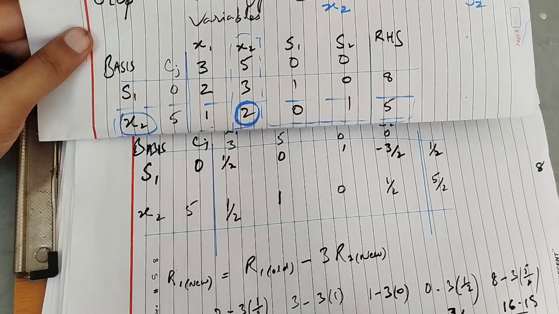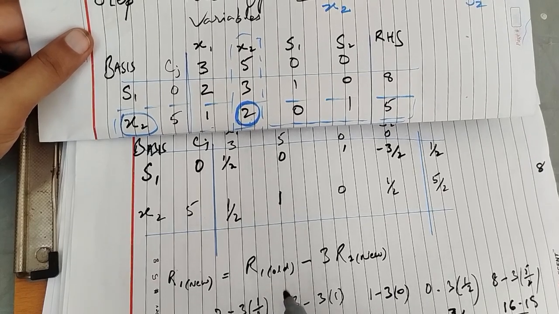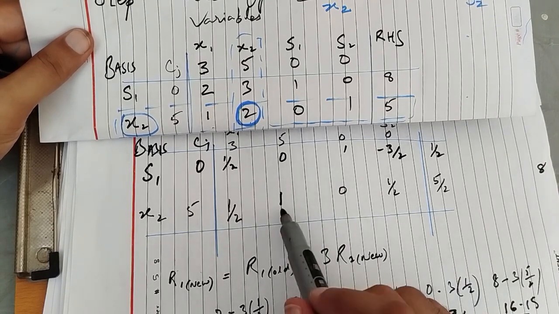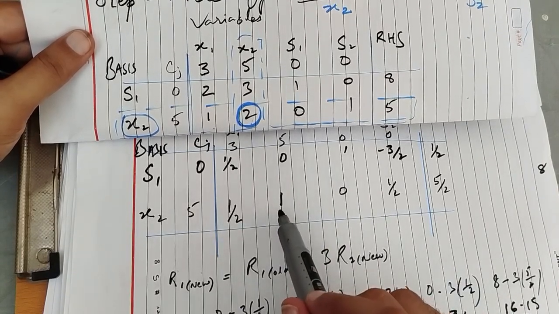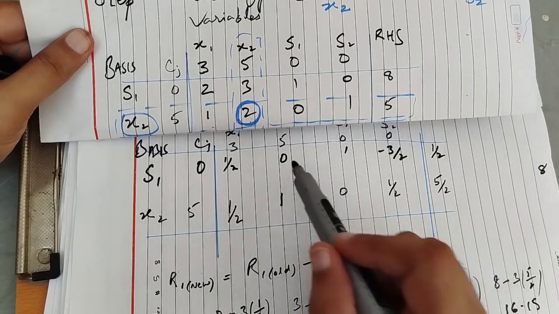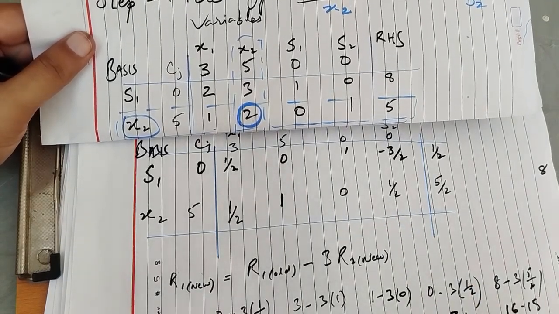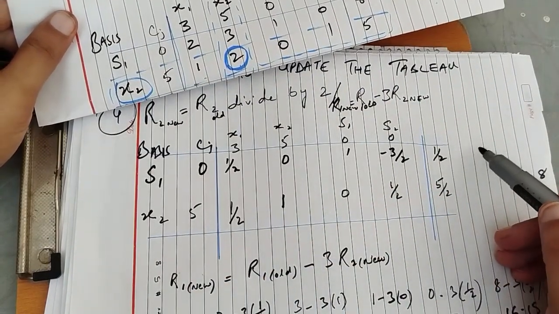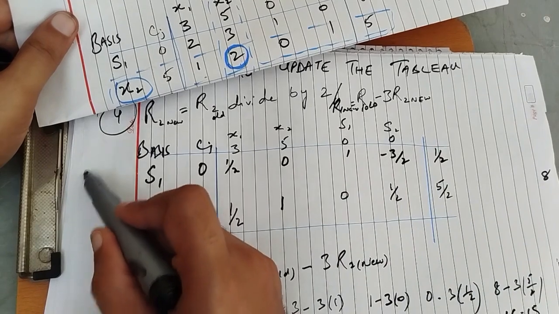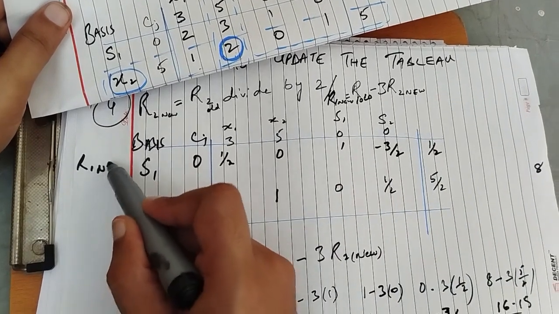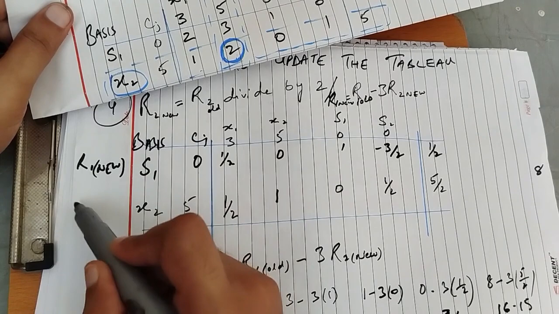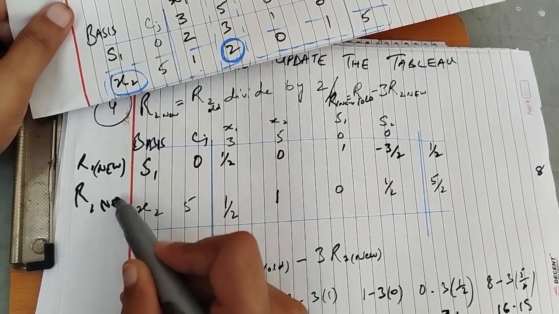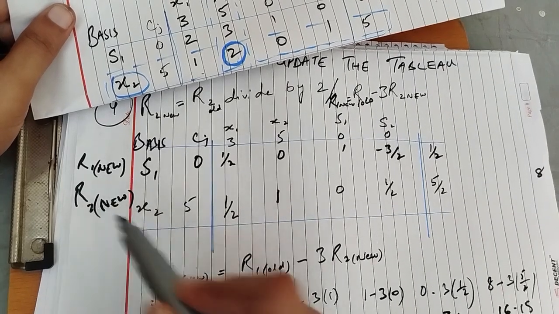So for that, what we did: R1 old, that is 3, minus 3 into R2 new, 3. So 3 minus 3, 0. It will be 0. So this we did, and we got this. This is our new one. This is the R1 new. This is R2 new. We have the new table now.